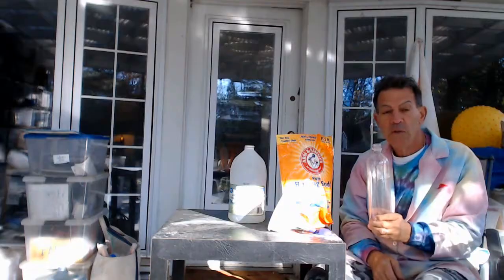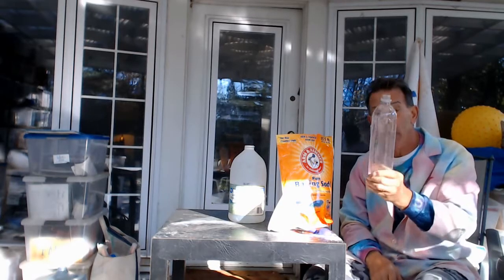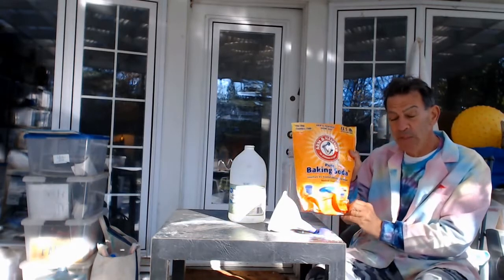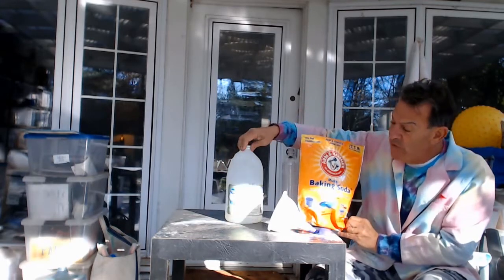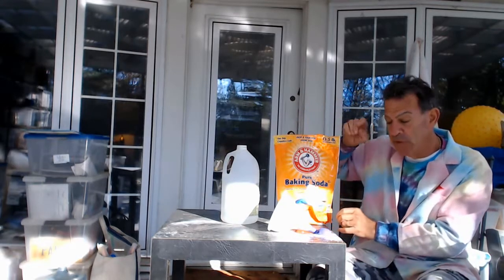Now that we've seen how dry ice can turn into a gas, carbon dioxide, let's see how we can make the same gas, carbon dioxide, mixing baking soda with a different liquid. So now we're going to do another experiment. We're going to take this empty bottle and we're going to pour a solid baking soda and a liquid vinegar into the bottle together, and we're going to see what happens.